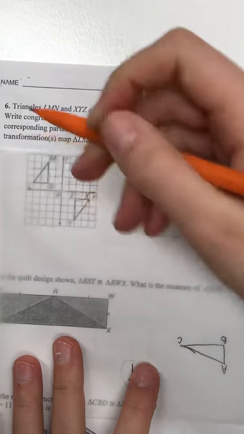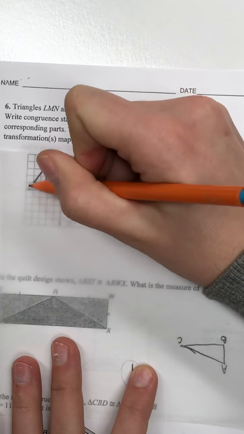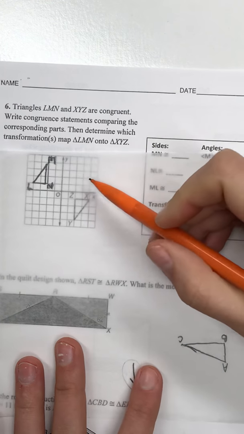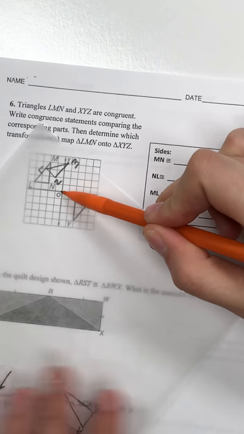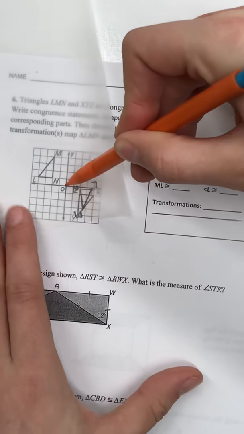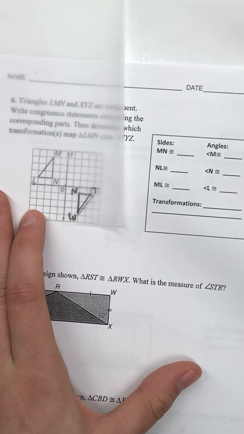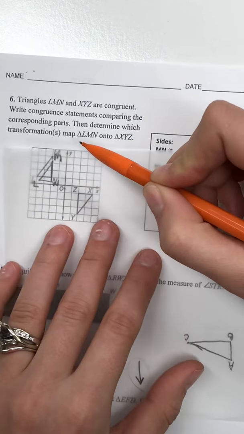And it's asking me, how did I get triangle LMN, which is this top left triangle here, onto my other triangle? Well, let's mess around with it for a little bit. If we rotate it, notice how I'm rotating my patty paper. Will it get on the original shape? It will. And now let's go back and count how many turns.